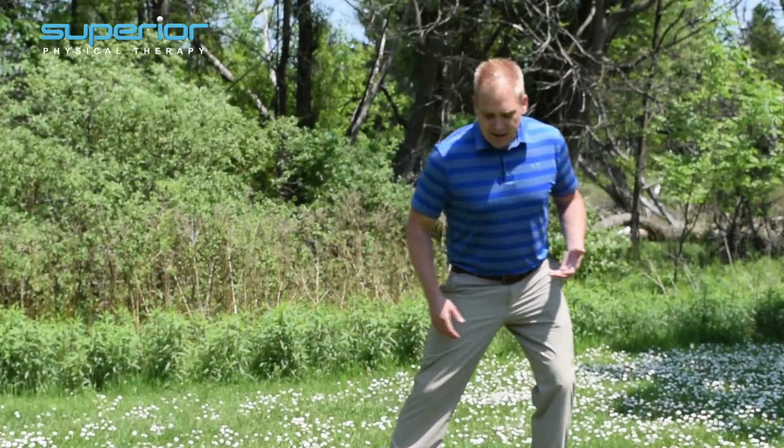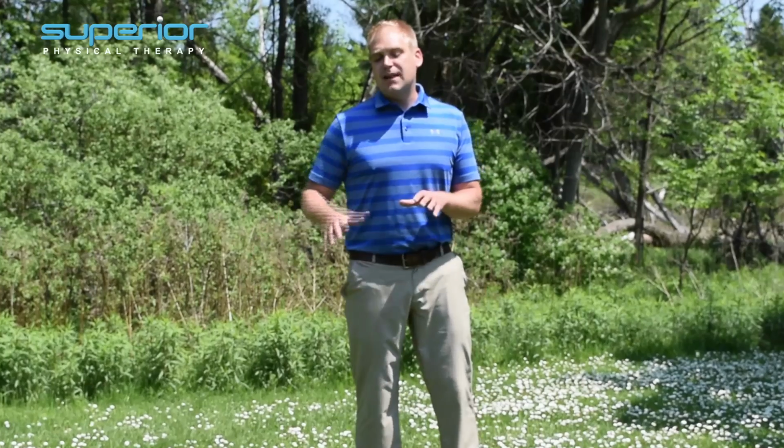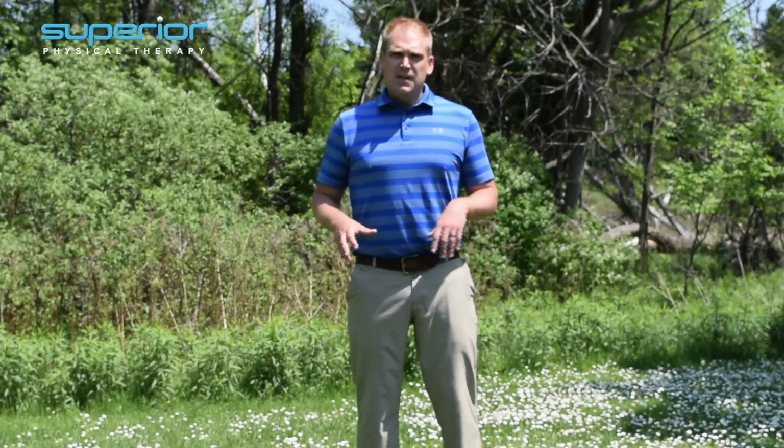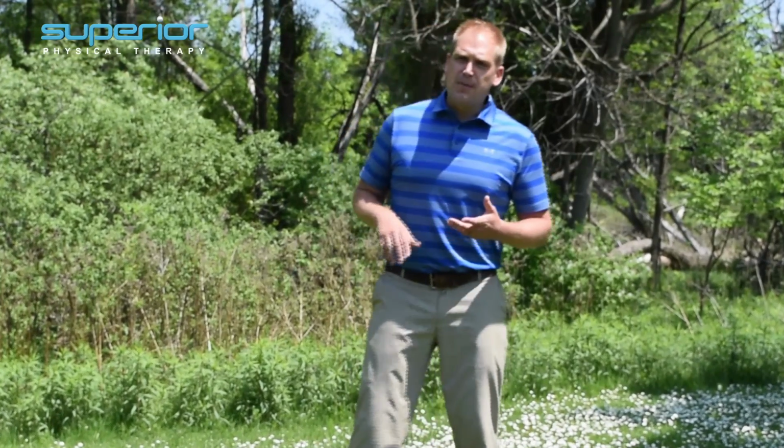Now, the next step is to look at those motions and recognize that each time I'm stepping in those 6 directions, my foot, my knee, and my hip are all doing something different. Seeing a physical therapist at Superior Physical Therapy allows us to look at those 6 motions, and you tell us which ones hurt, and then we can tell you which muscles and joints might be the problem, and therefore give you some restorative exercises to decrease the stress on your knee.